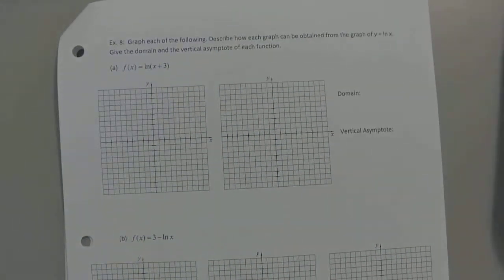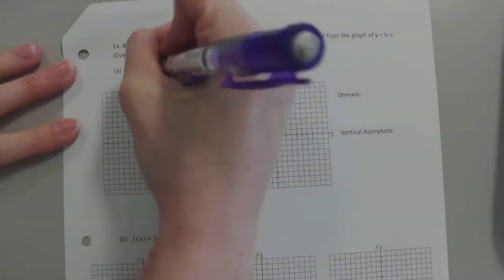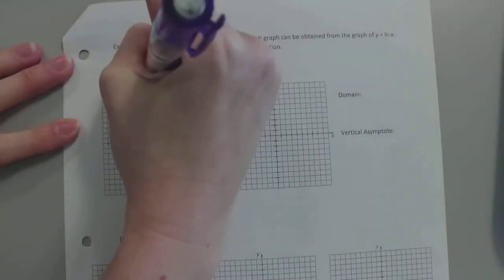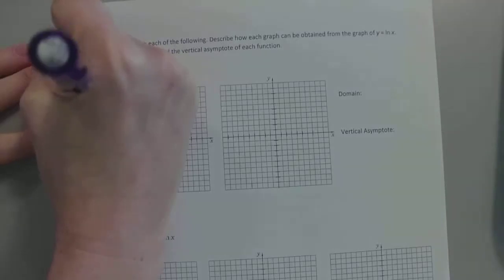What are we going to start doing? We're going to start shifting it, okay? So it says, graph each of the following. Describe how each graph can be obtained from the graph of y equals natural log of x. Give the domain and the vertical asymptotes of each function, which are easy to do after we've graphed it, okay? So what they want us to do is plot the original on the first graph, natural log of x, but I'm just doing exactly what we just did before, okay?